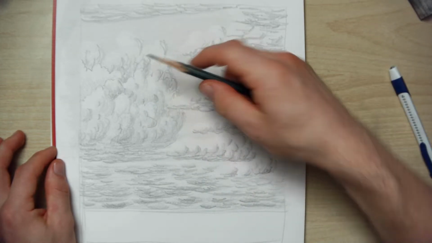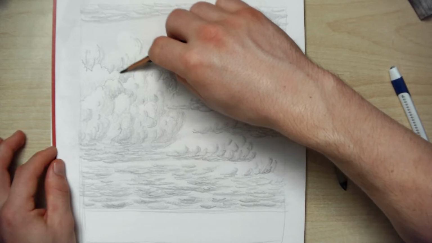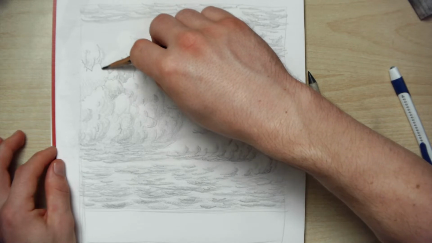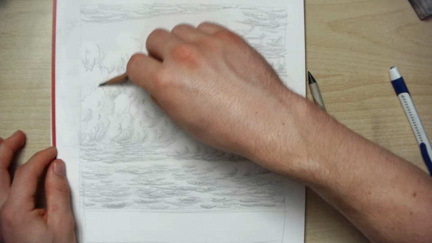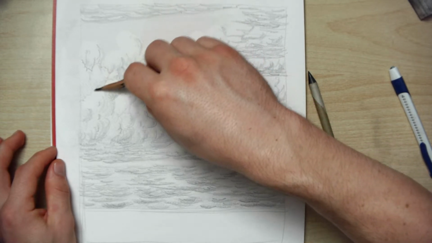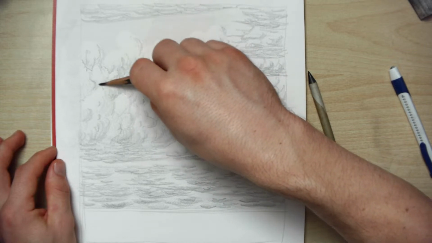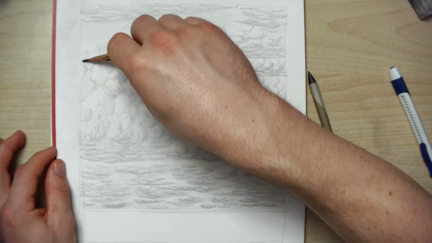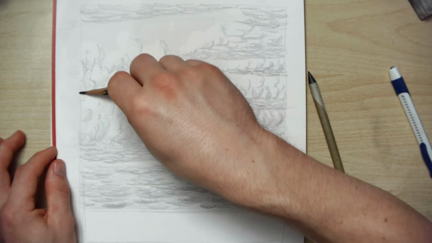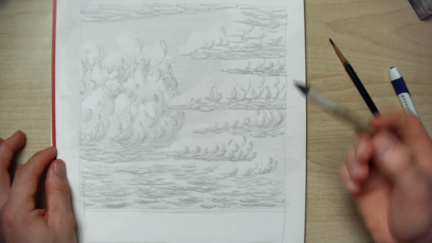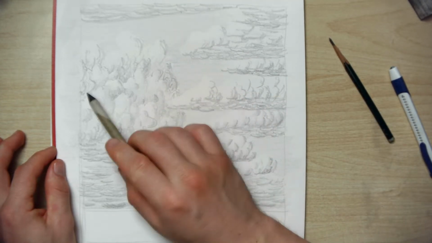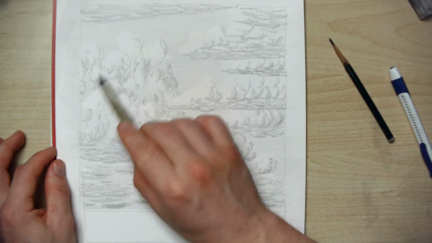Okay, alright, I totally forgot this one as well. So let me quickly add the shadows in here. And then make it really fluffy.